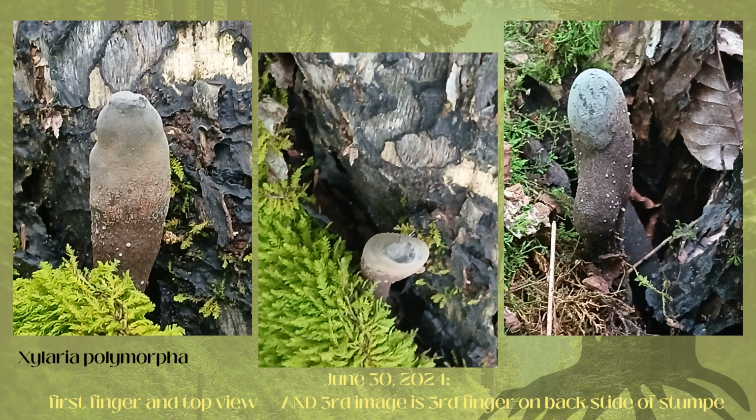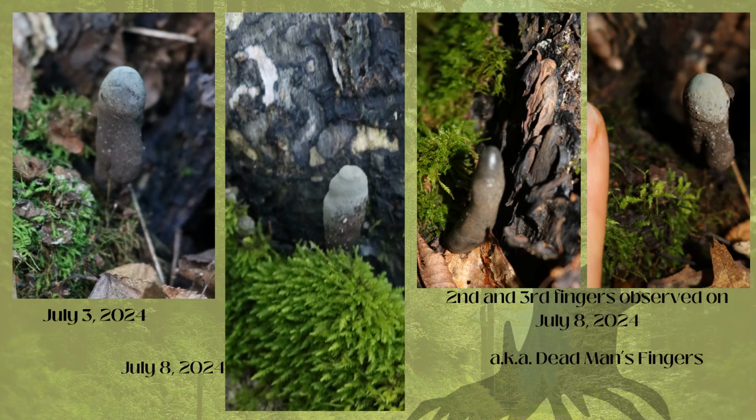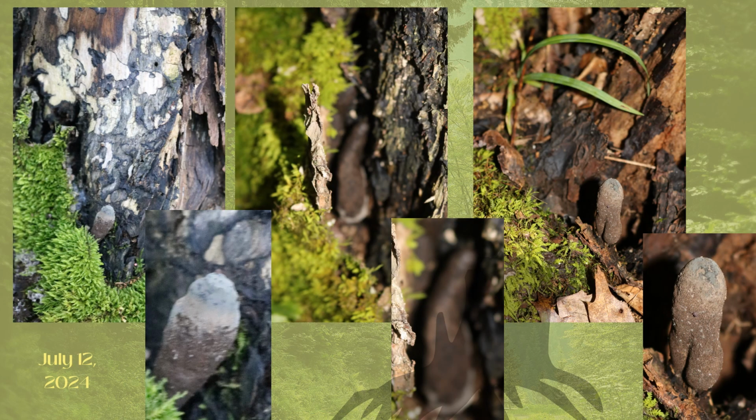And I'm calling this the third one because it's around behind the stump. And this one that looks ever so creepy, I'm calling the second one, as it is to the left of this first one, and it's tucked into almost a cave of a crack in the wood. So if you look online, you can see whole hands of dead man's fingers. Very creepy, very interesting fungus.